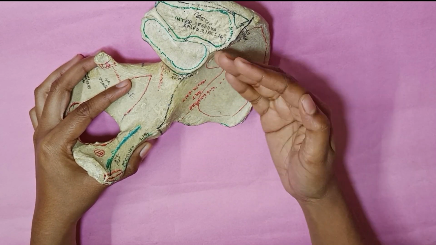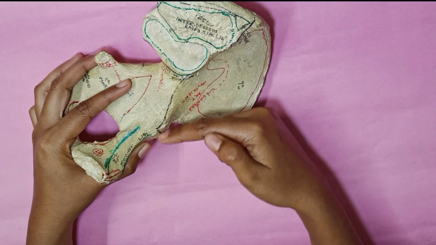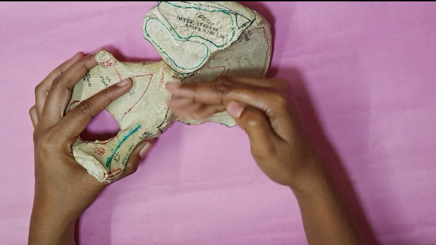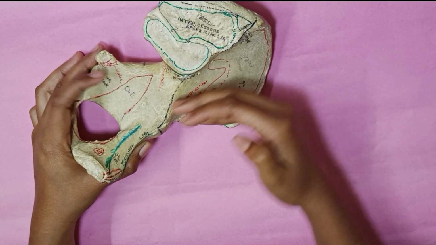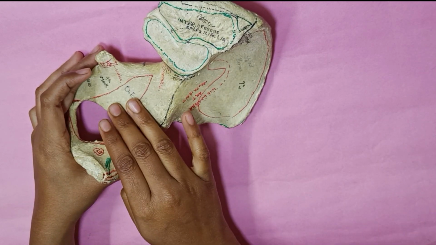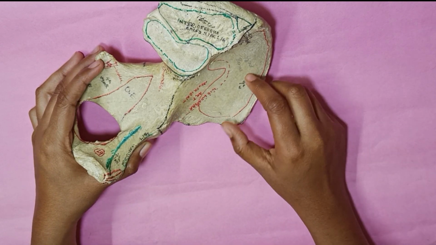If you join the other side of the pelvis also, then it forms the inlet of the pelvis, where it divides the pelvis into two parts. The upper bigger part is called the false pelvis, and the lower, smaller part is called the true pelvis.